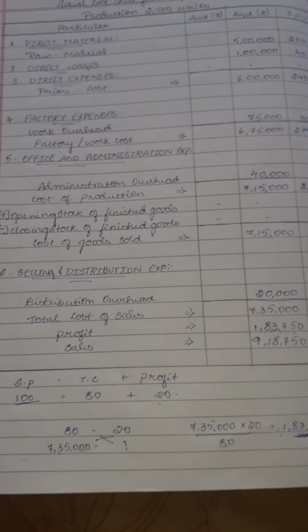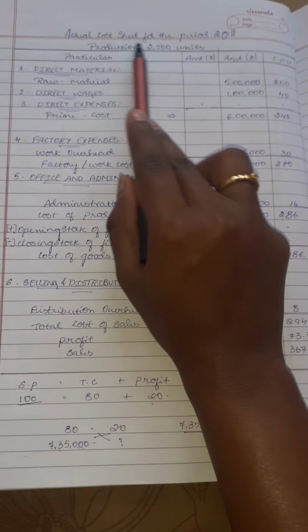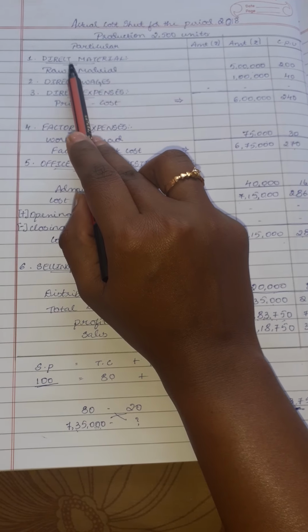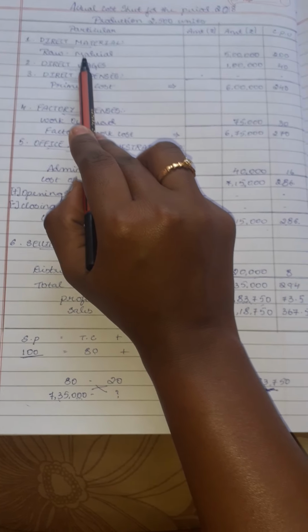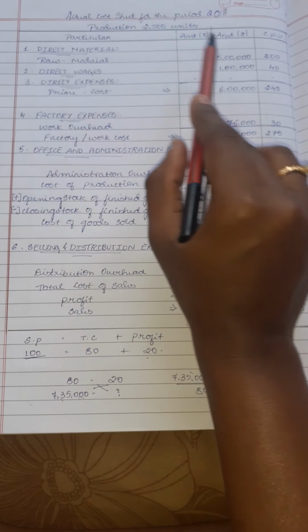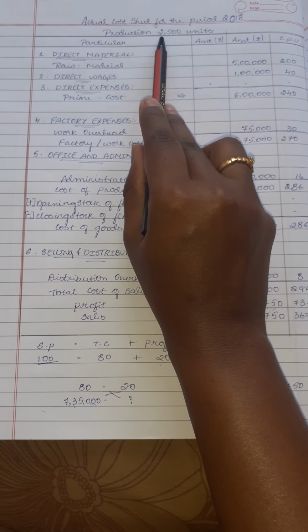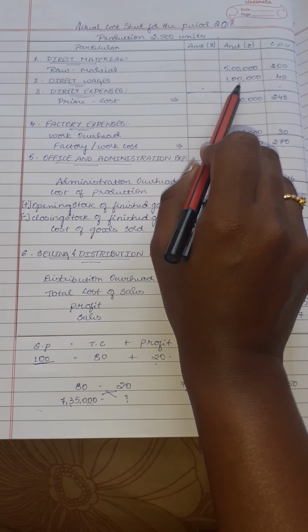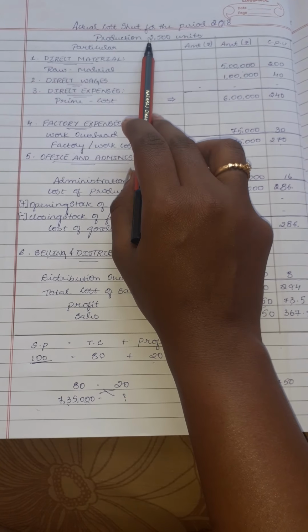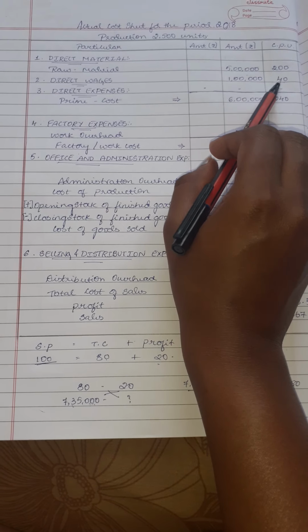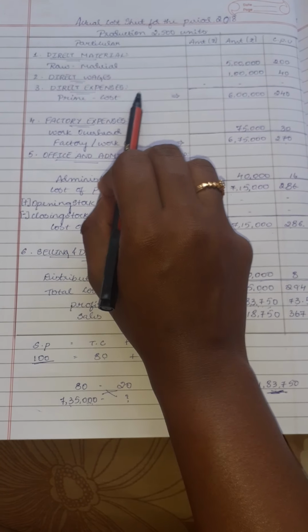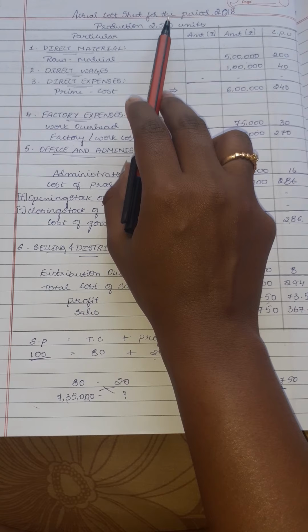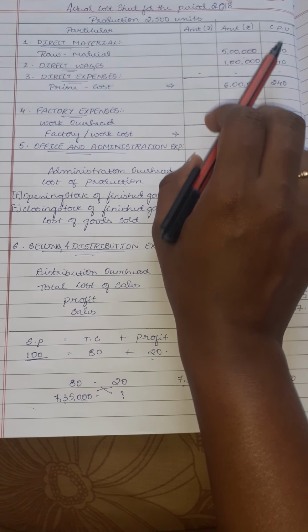This is the proforma of the cost sheet. This is the actual cost sheet of 2018. Production is 2500. First is direct material, which is raw material. The raw material is 5 lakh. This 5 lakh should be divided by 2500 to get 200 as cost per unit. Direct wages 1 lakh. This 1 lakh should be divided by 2500 to get cost per unit as 40. Direct expenses is nil. Then prime cost. By adding these two, we get prime cost as 6 lakh. This 6 lakh should be divided by 2500 to get 240 as cost per unit.